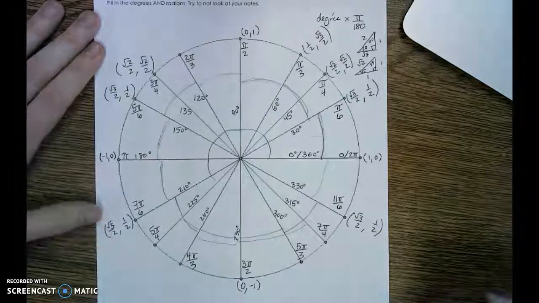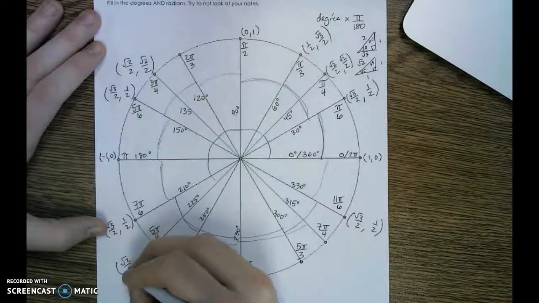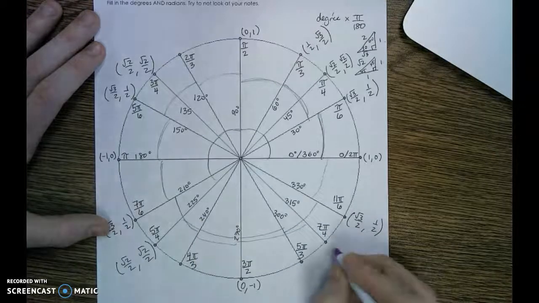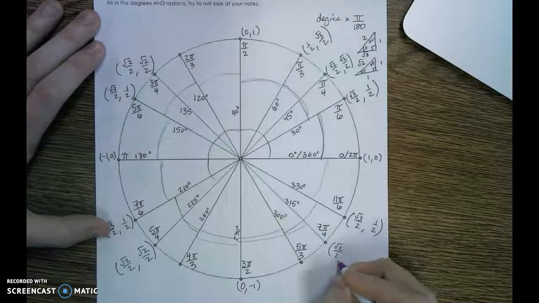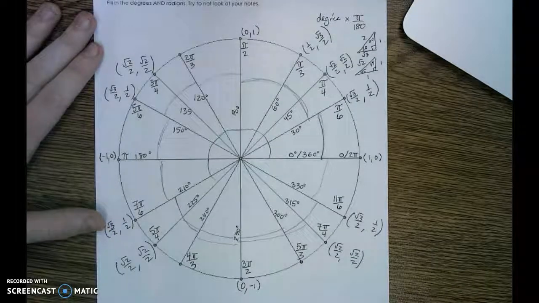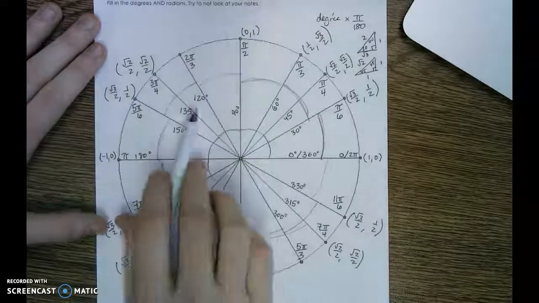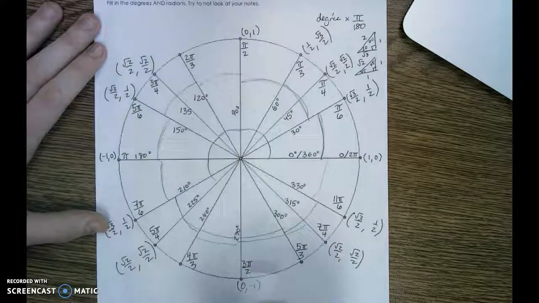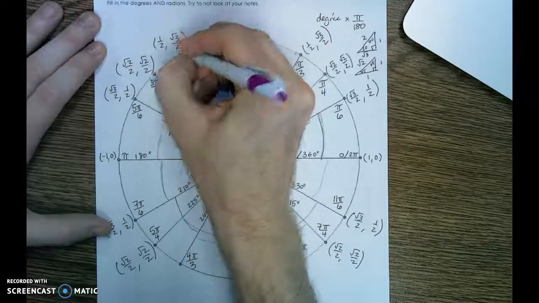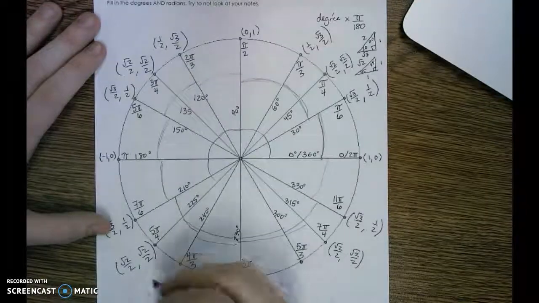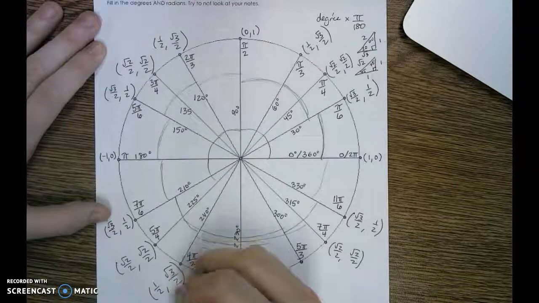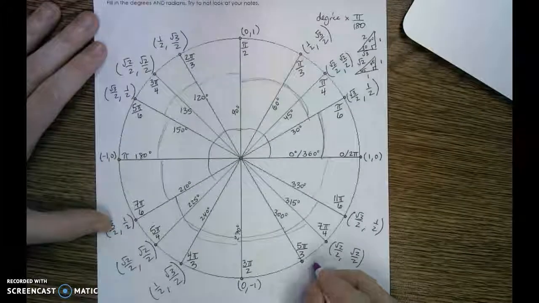So that is your 135. That is your 225. That is your 315. Then you go through and do all your 60s. So that would be everything that's left. 120 gets the same thing as 60. 240 gets the same thing as 60. And 300 gets the same thing.